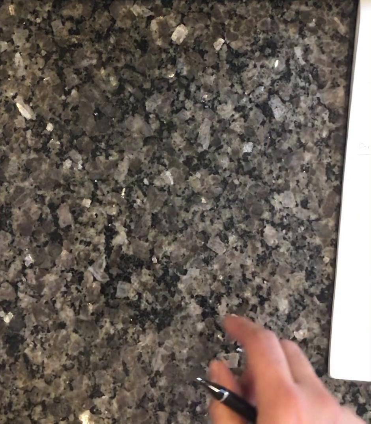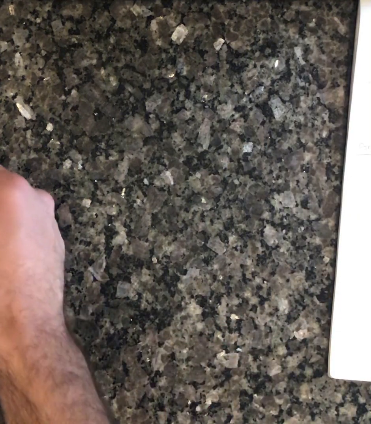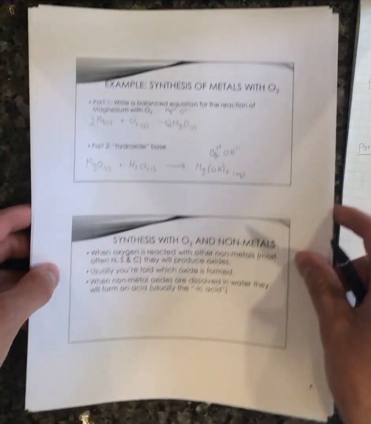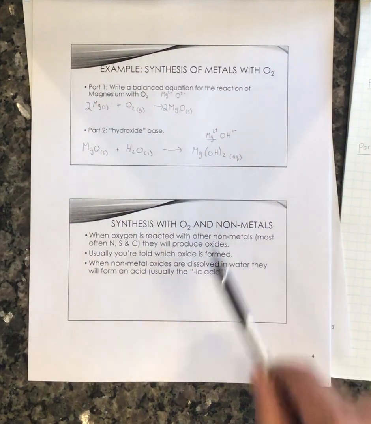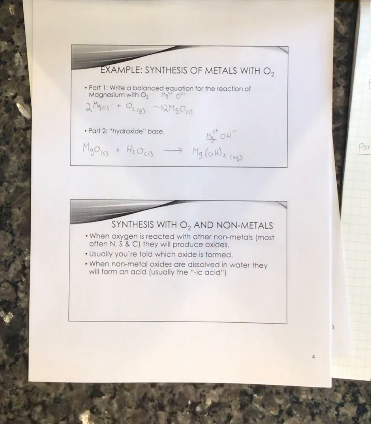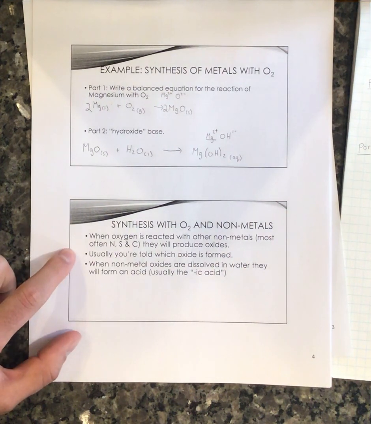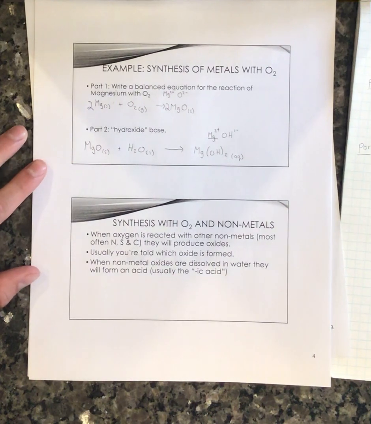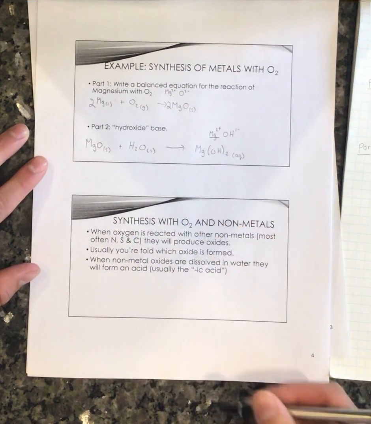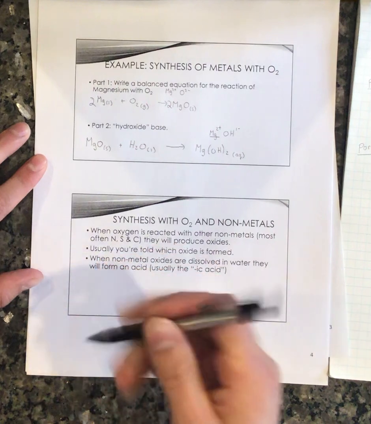Okay, so if we go back to our lesson. Hopefully you guys can see that there. Okay, the next one is our non-metals. So we're going to have 2 parts again. Now just a little bit different. So you're going to have the same 2 parts. So the first part, and I'll just write this out.